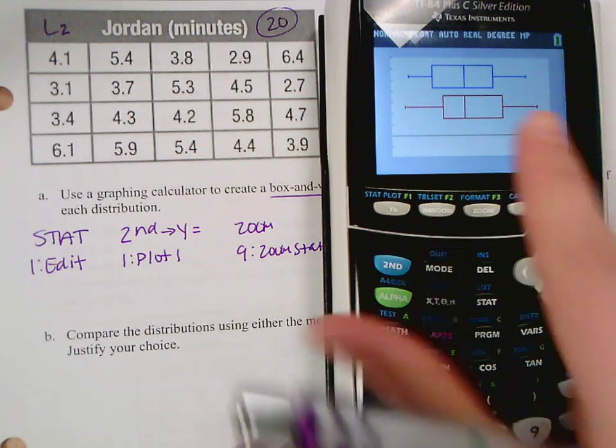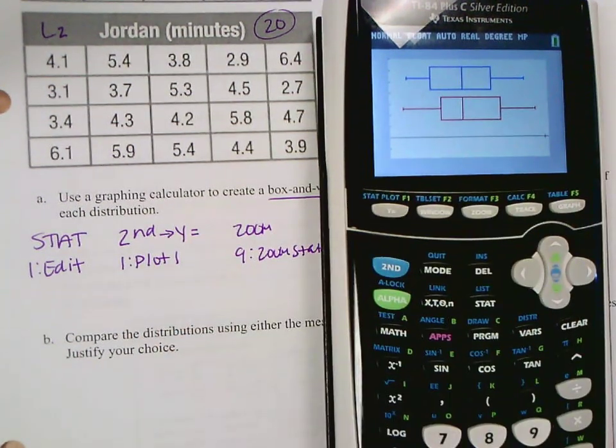So if we look at the top box and whisker plot, how would you describe that distribution? Describing the distribution, pretty good isn't a response. So it's either symmetric or it's positively or negatively skewed. Symmetric, Brady?